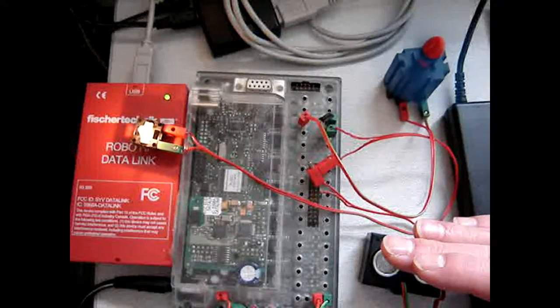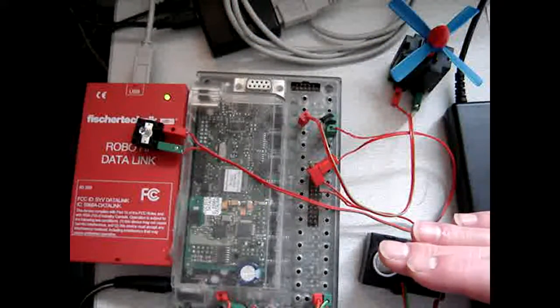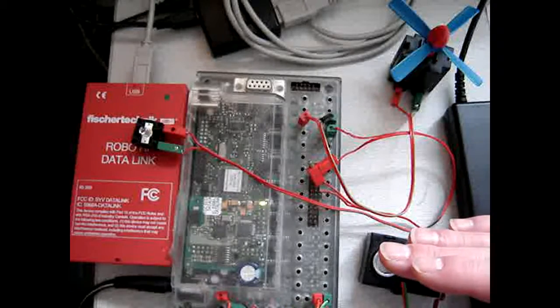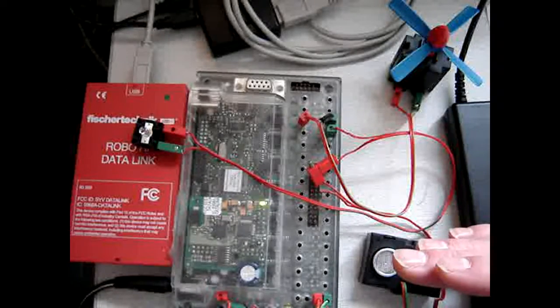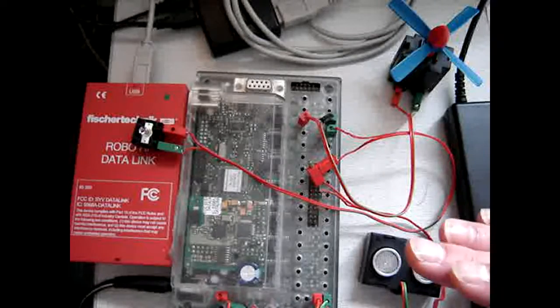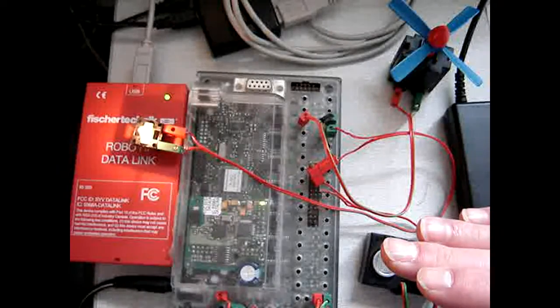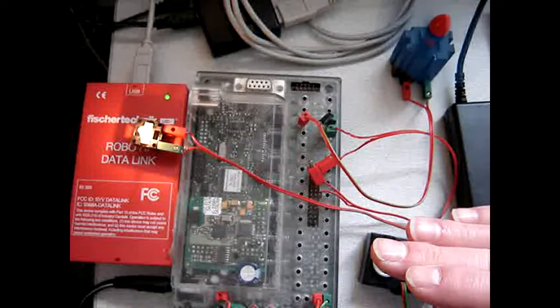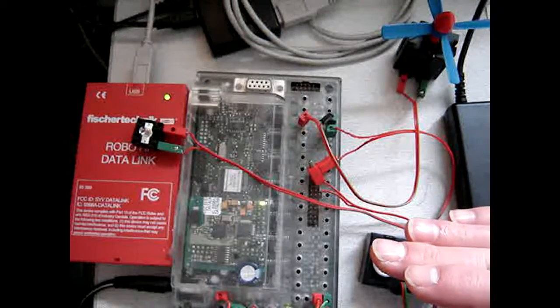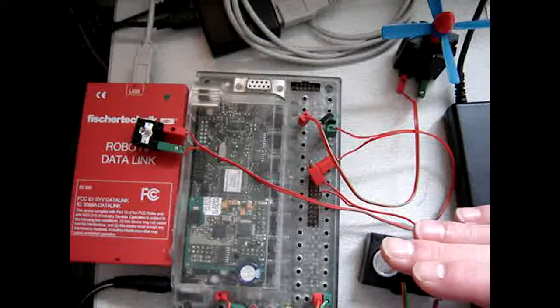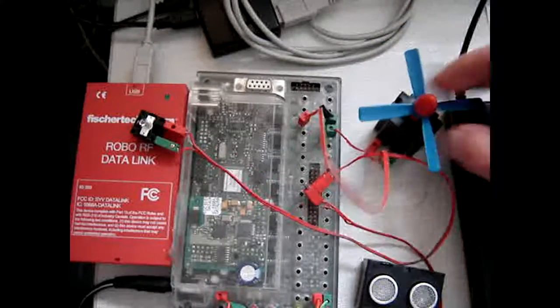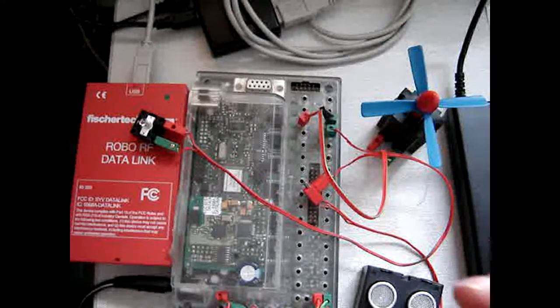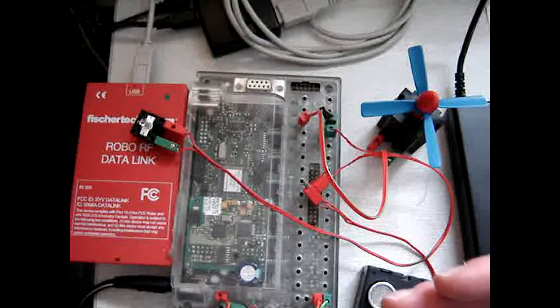There it went one way, and I kept it too far away from the sonar. And this is too much, so shorter than 5 centimeters proves to be a little bit of a challenge.